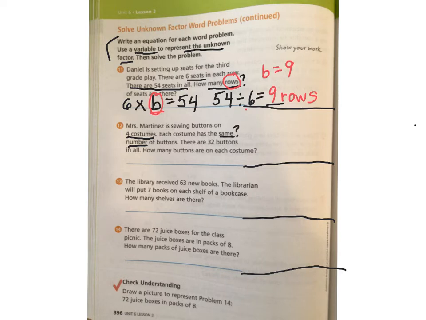This is my question mark, okay, because I don't know it. There are 32 buttons in all, okay? So I know that's my total. How many buttons are on each costume? So let's start with what we do know. We know there's 4 costumes, right? Times, pick your letter. I'm going to stick with B. Equals, do you remember what your total was? Your total was 32. Okay.